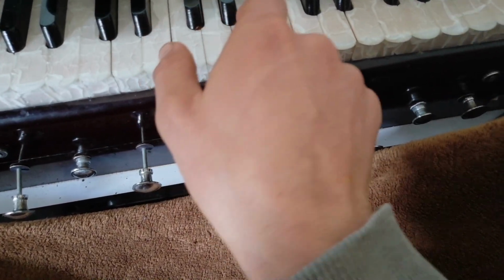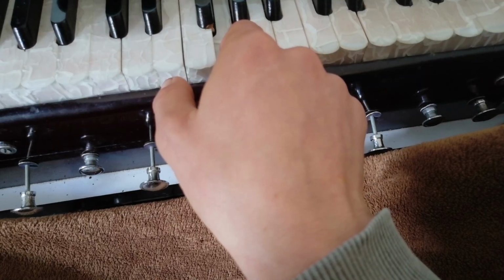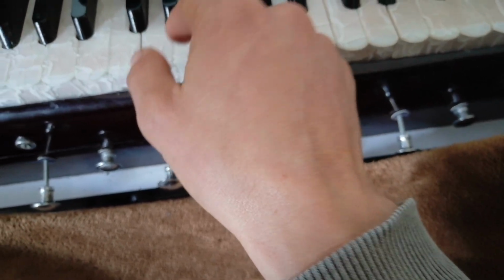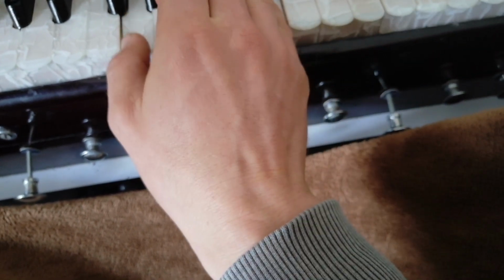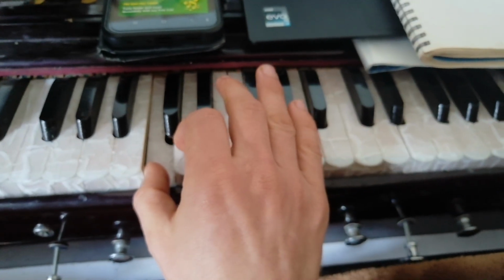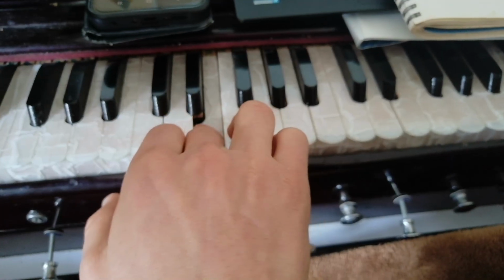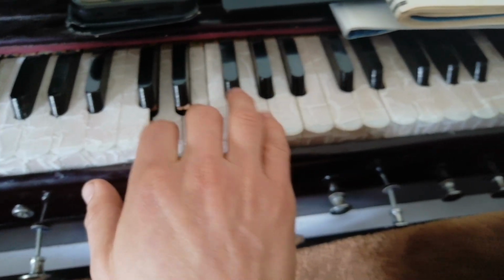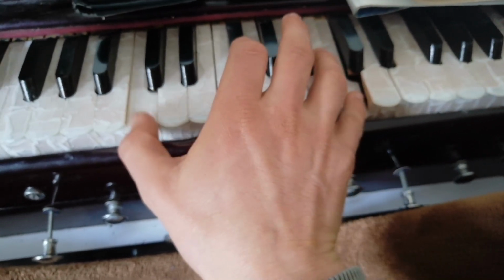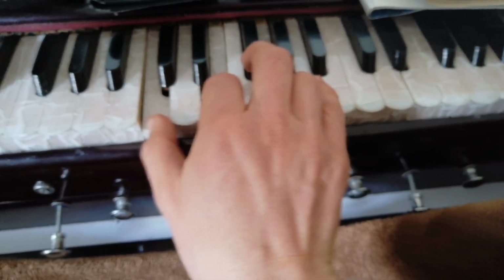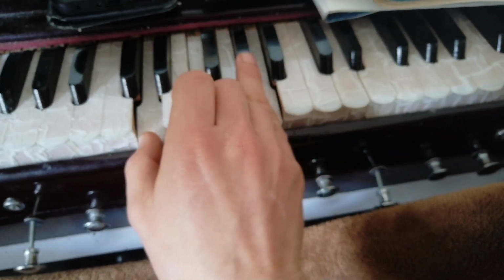Similarly for the key of C, C, D, E: full step, half a step, full step, half a step. So these are the harmony notes for these.